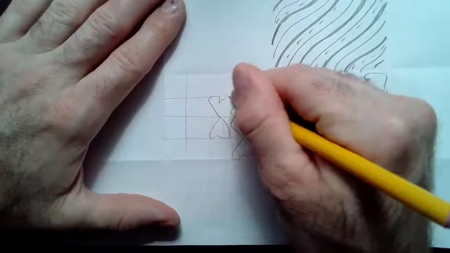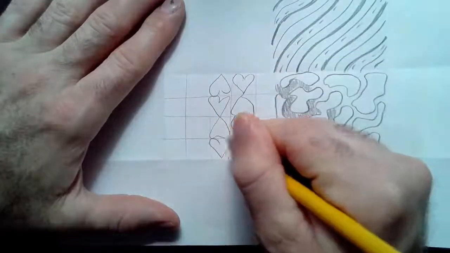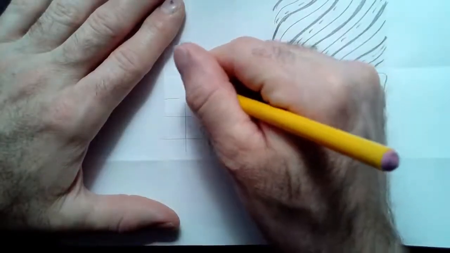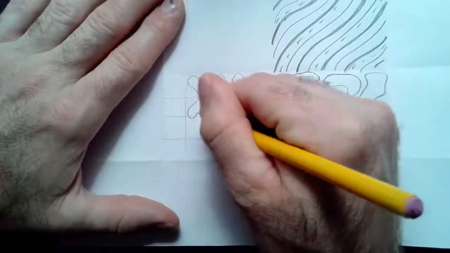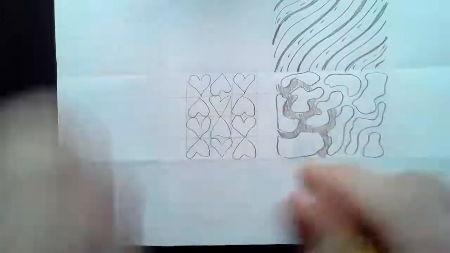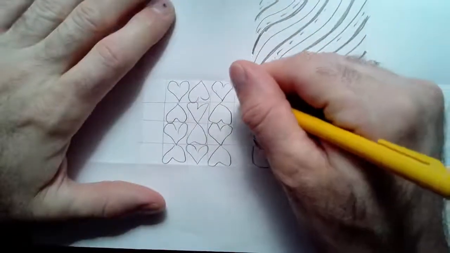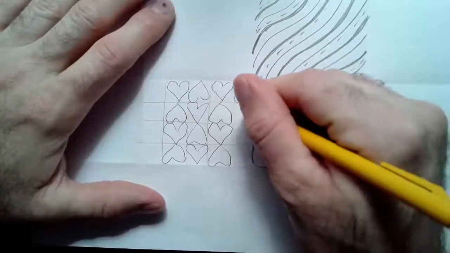So the other direction will go this way. So I'm using the checkerboard as a way to organize the hearts. The alternative would be to just put them randomly into a space, but by using a pattern, it gives it a little bit more organization.